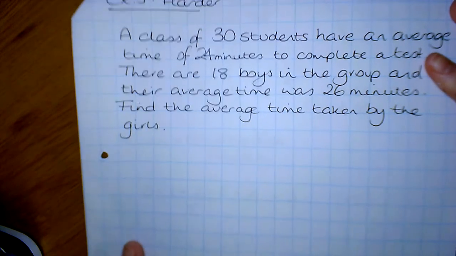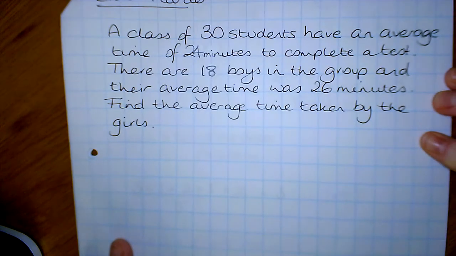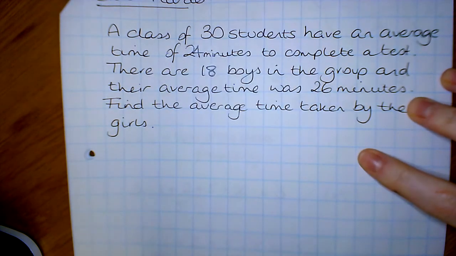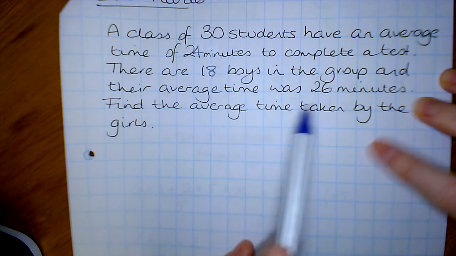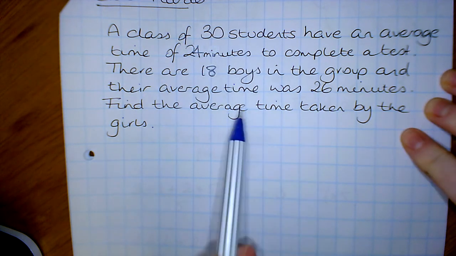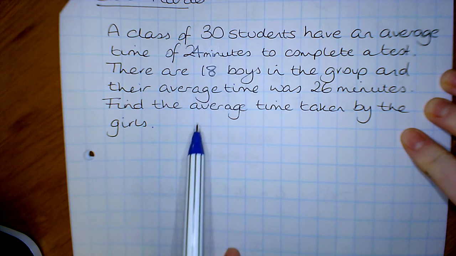Alright, so this one's a tough one, but you might have something similar on your assignment, so you need to have a look at these kind of questions. You're told a class of 30 students have an average time of 24 minutes to complete a test. You're told that there's 18 boys in the group, and the average time for the boys was 26 minutes. Find the average time for the girls.